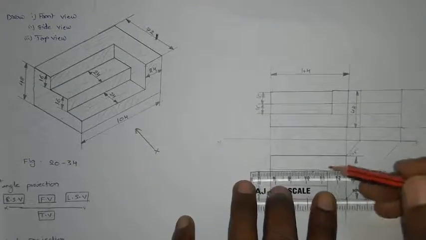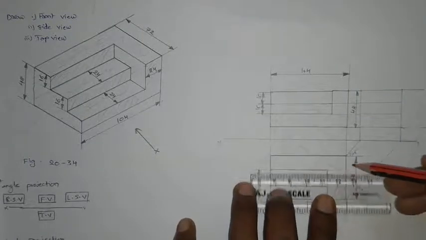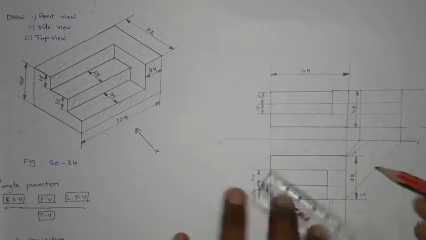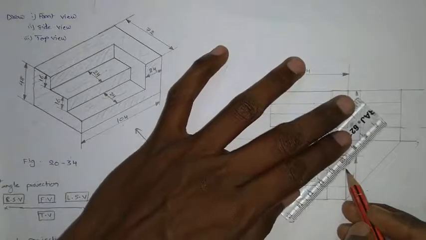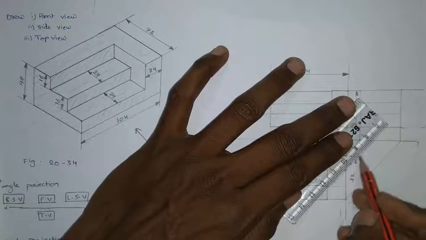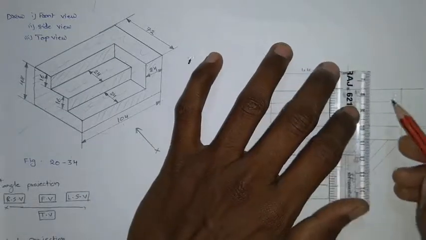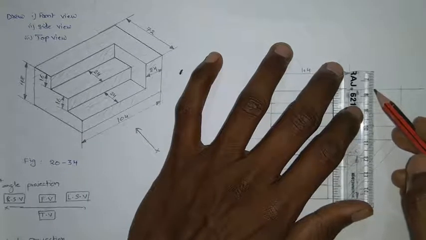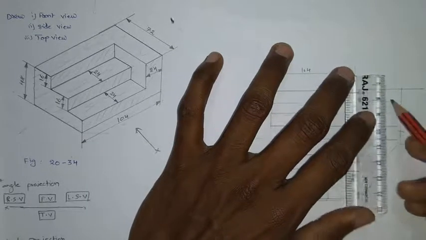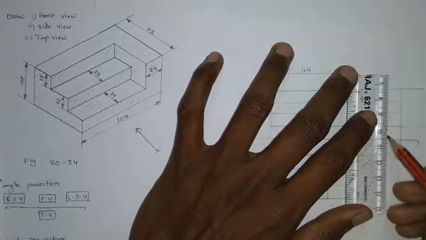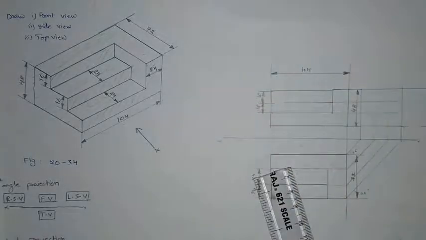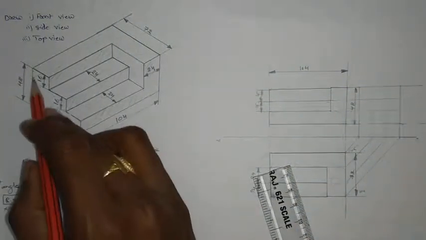And from the top view, if you project these two step lengths with an inclination like this, you can see it is in the form of small boxes, but the actual shape is what we have to get.